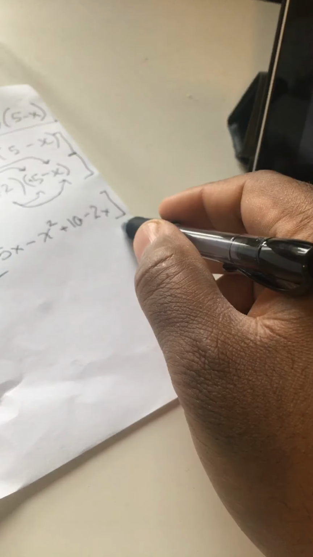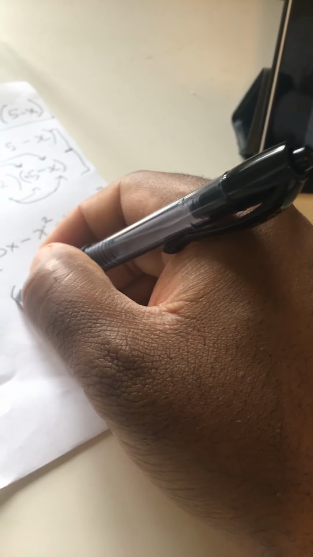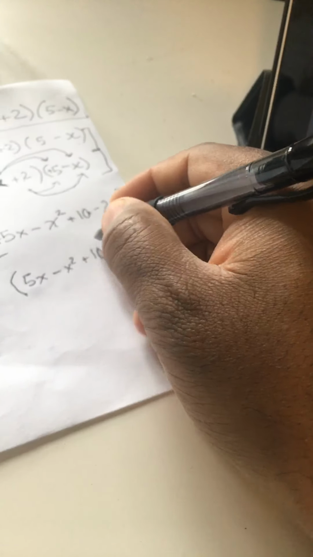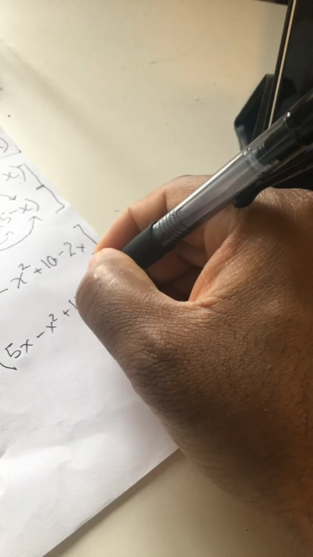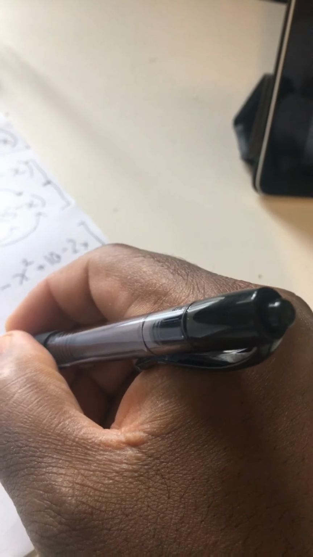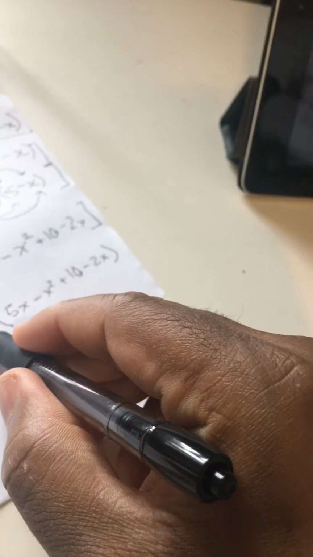Cool, great. So now you have all of this, right? And it's the same thing as if you had, you can take this bracket and you can consider it. It's the same thing if that was 5x minus x squared plus 10 minus 2x. So you have a minus sign here. Bringing this from up here, you have 5x minus 3x plus 3. So you have this minus sign.